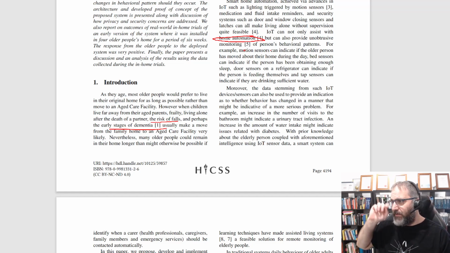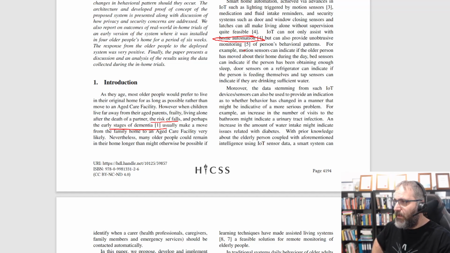Already, reading this, looking through this home automation, I've got things firing through in my brain here. I've watched a lot of horror films about AI taking over people's homes and vehicles, taking control.